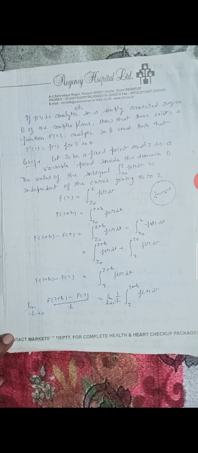Now the limit as h tends to 0 of [F(z+h) minus F(z)] over h is equal to the limit as h tends to 0 of 1 upon h times the integral from z to z+h of f(t) dt.